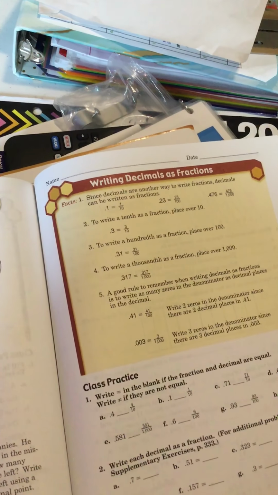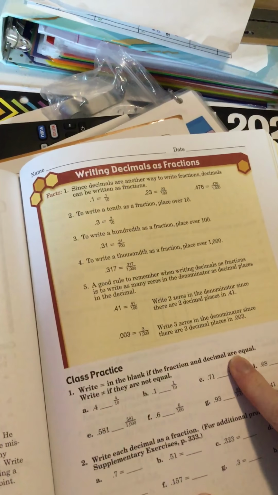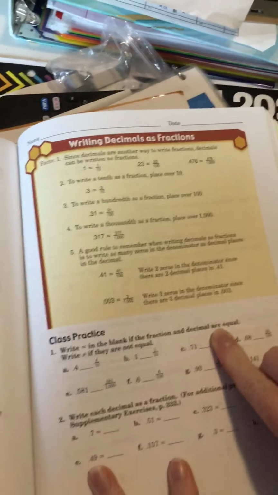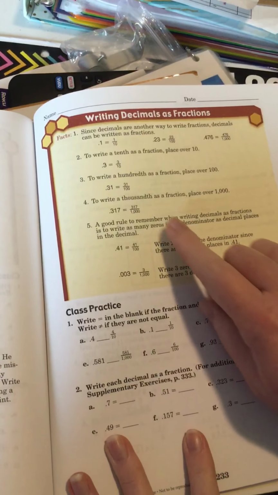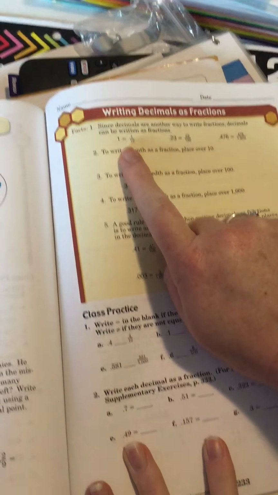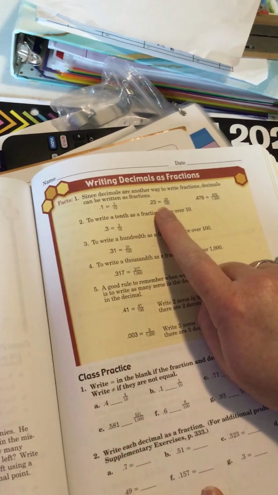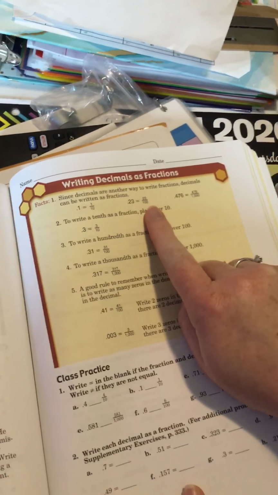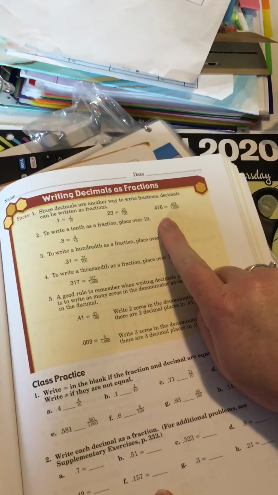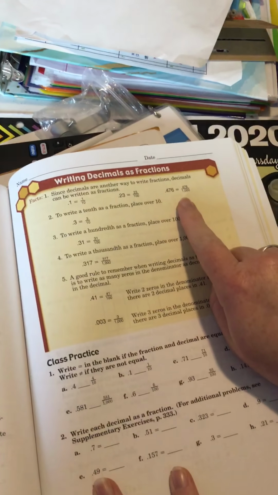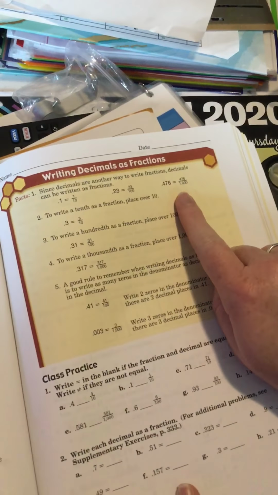Decimals as a fraction. Your box up here is going to explain how to do it, but I'm also going to show you a fast, easy way to do it. But first, you have 0.1 equals 1 over 10. 0.23 equals 23 over 100. 0.456 equals 456 over 1,000. Okay?